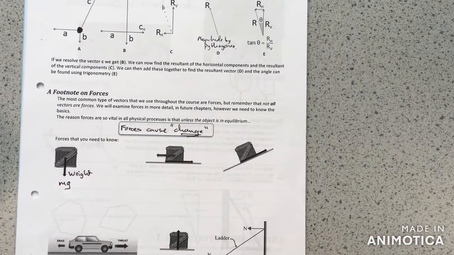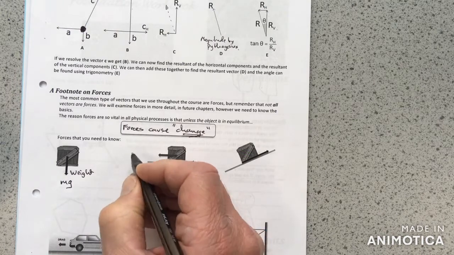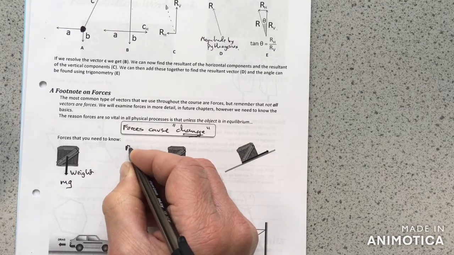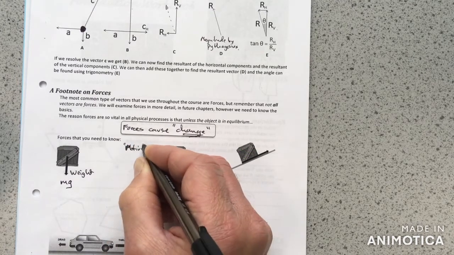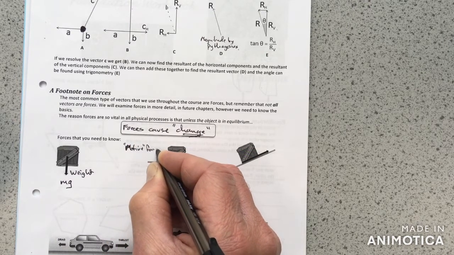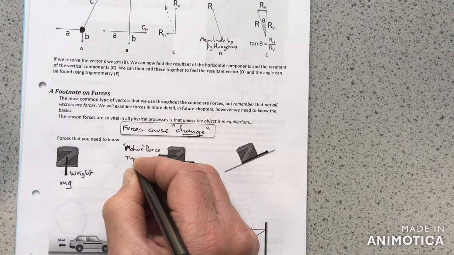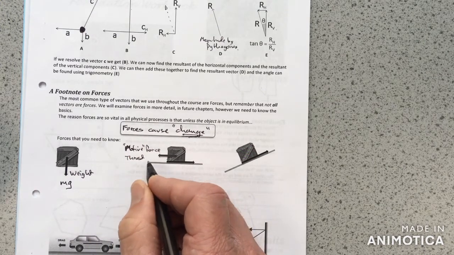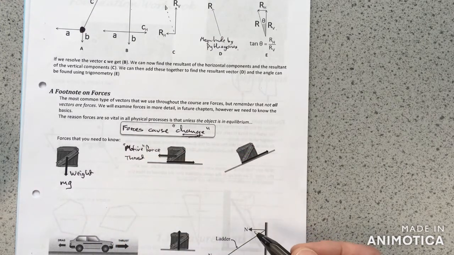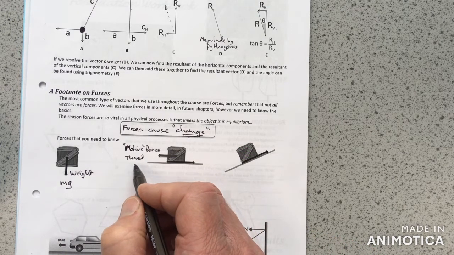Okay, things are being pushed along. Doesn't matter too much what they're doing. So you might call this the motive force, because it makes motion. Okay, or maybe thrust, or some other thing like that. That one's always a bit vague. The push. Don't put push because they're all pushes.